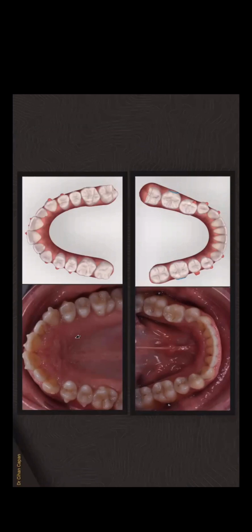So we are continuing our treatment with the upper aligners, but I didn't like the finishing of the lower. You can see the rotations on the premolars, on the canines, and on the 45, and a little bit on the 43. So I just asked for more aligners for the lower.